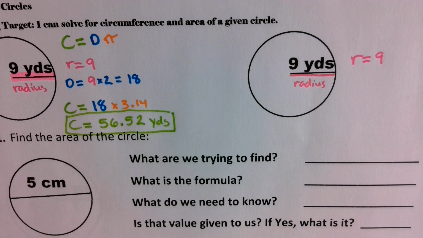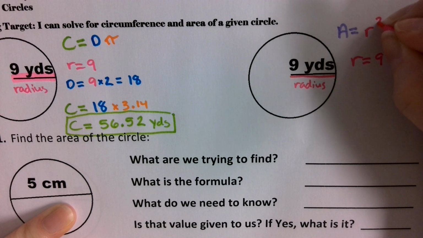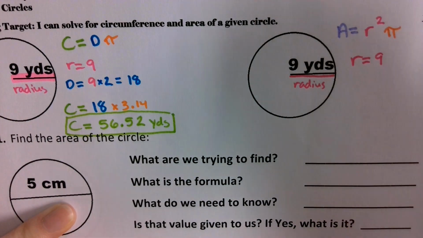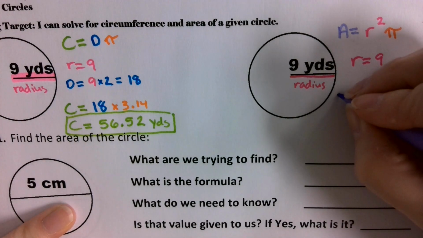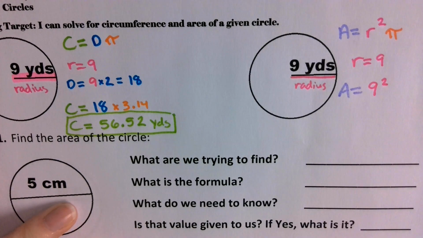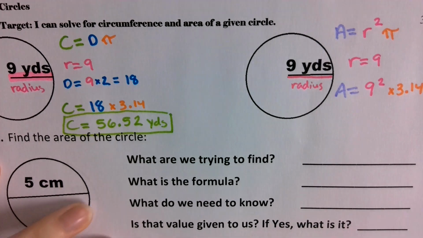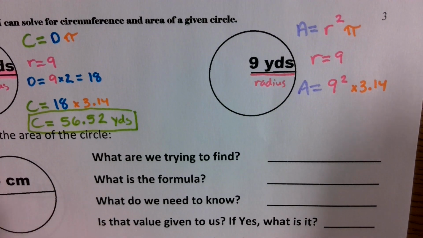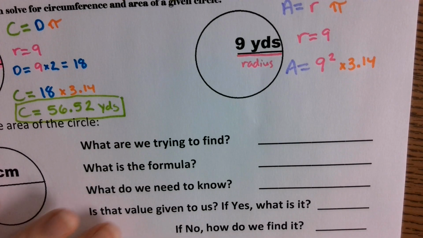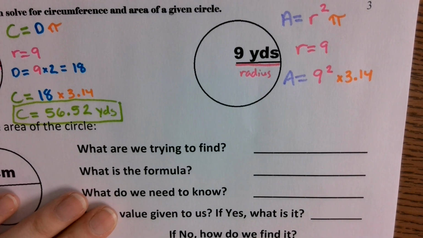For my area, area is found by taking the radius squared and multiplying it by pi. So that means for here, we're going to do 9 squared, and then multiply it by 3.14. What's 9 squared? Who said 18? Don't make that mistake.